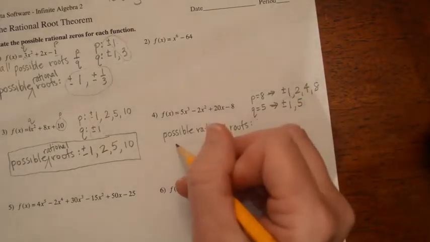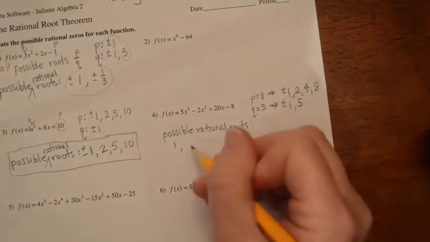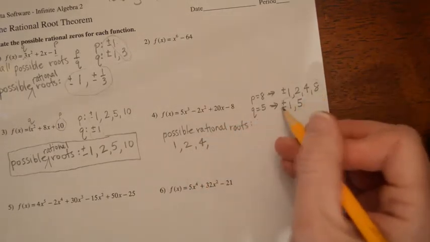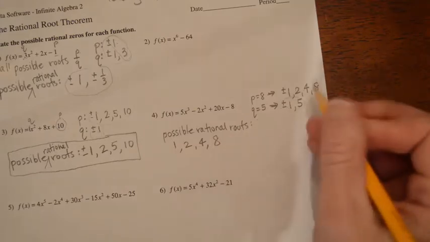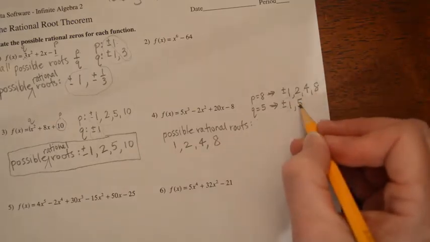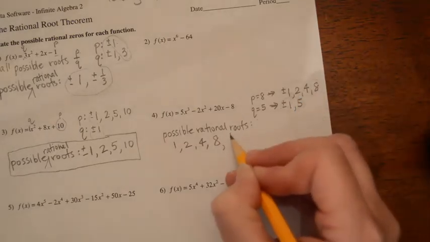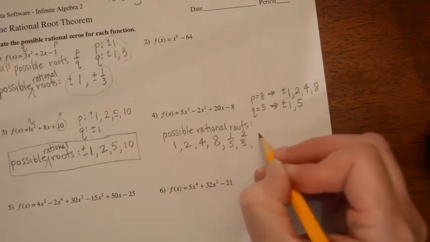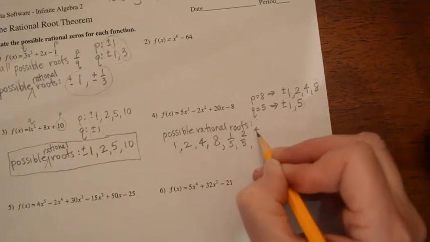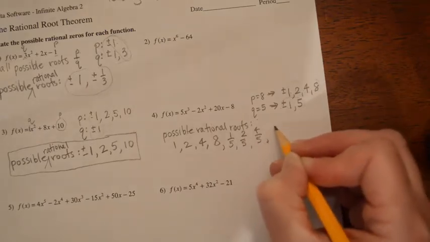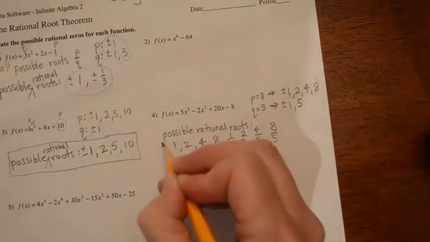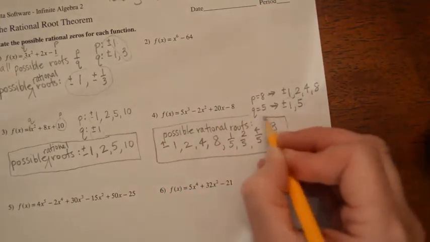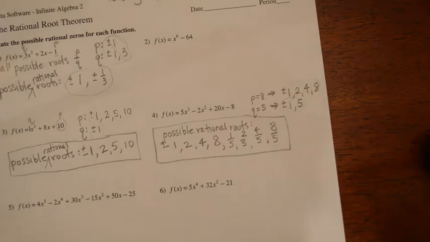So 1 divided by 1 is 1, 2 divided by 1 is 2, 4 divided by 1 is 4, 8 divided by 1 is 8. Then let me do it again, but this time do it over 5. So 1 over 5 is 1/5, 2 over 5 is 2/5, 4 over 5 is 4/5, and 8 over 5 is 8/5. Now we put the plus or minus in front, and this is all possible rational roots.